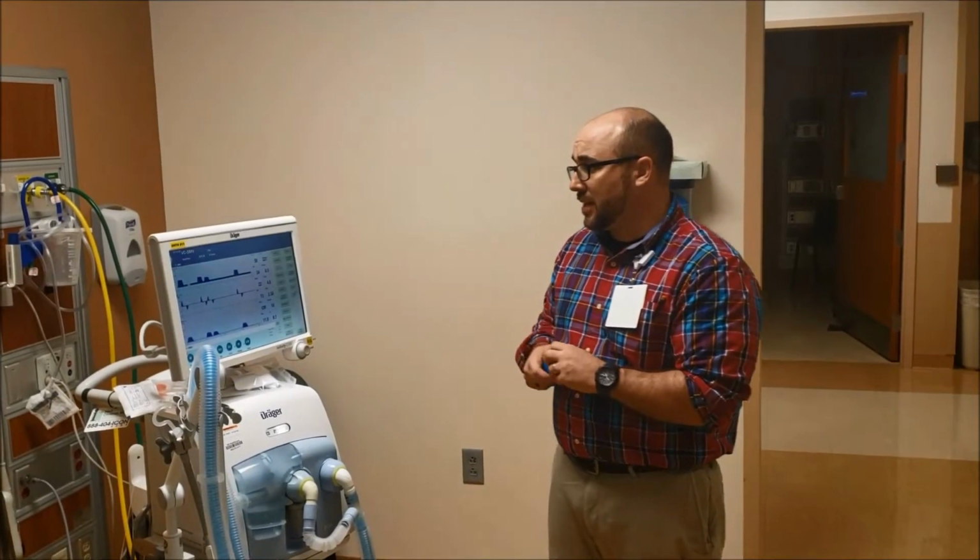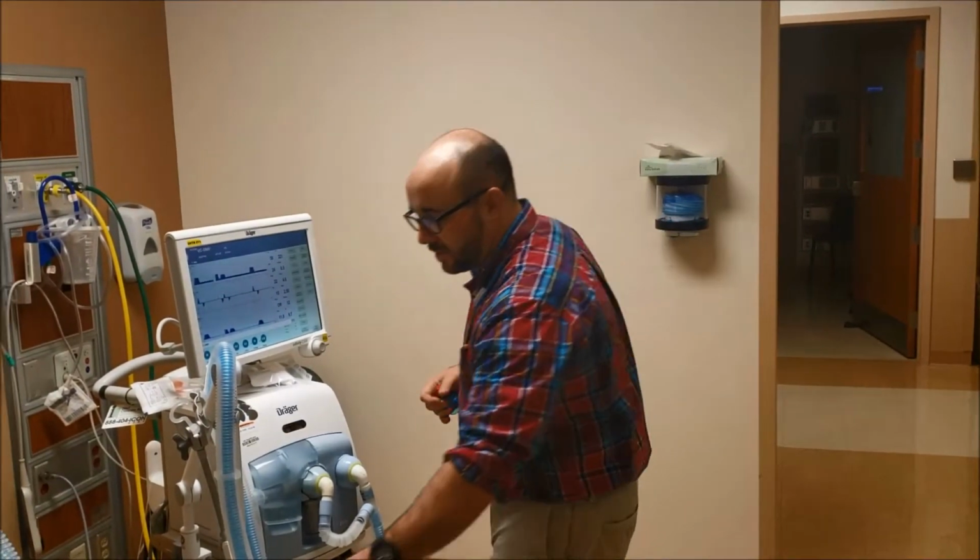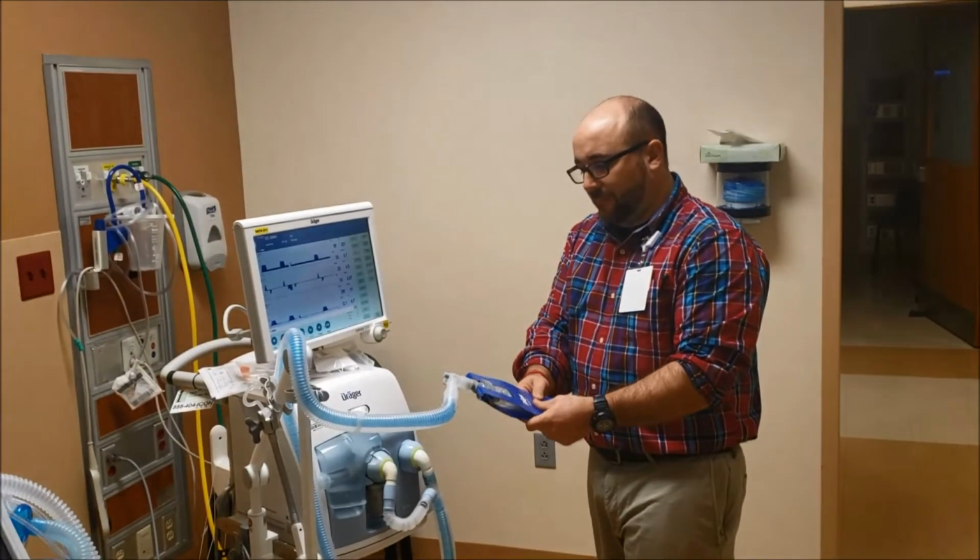So the next thing that you might see is a peak pressure alarm. This might be a little more difficult to simulate. What would cause a peak pressure alarm?